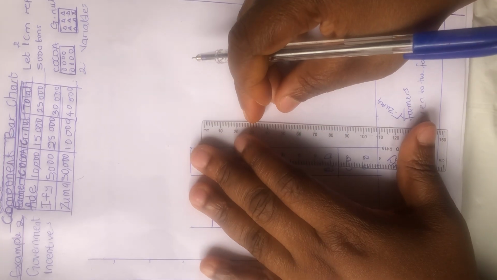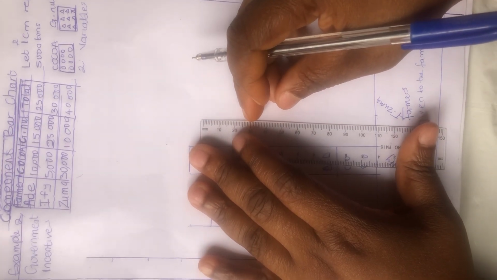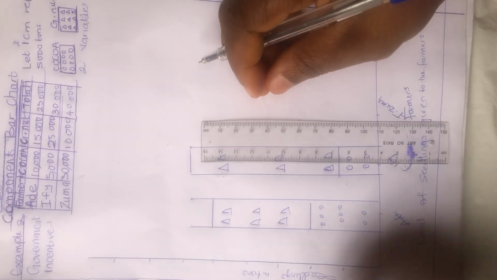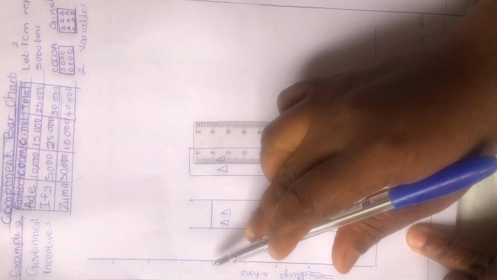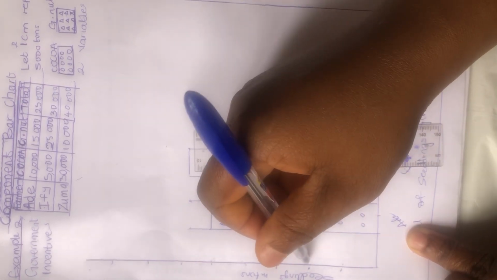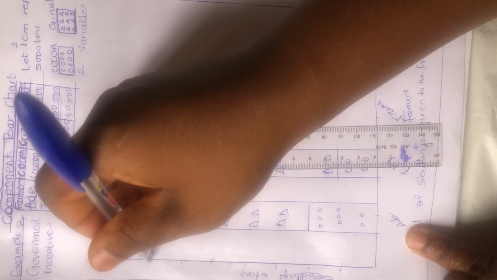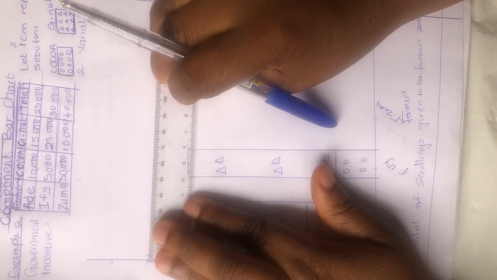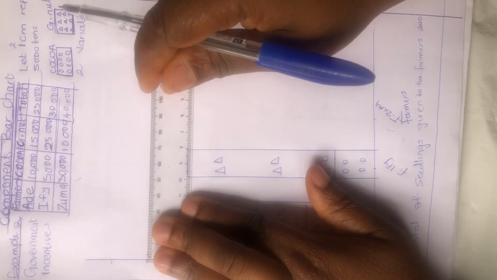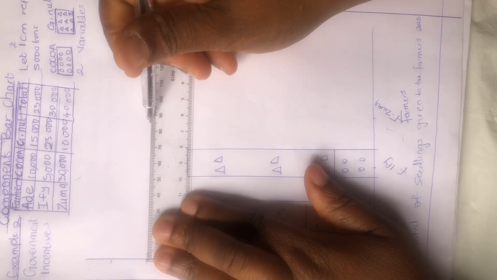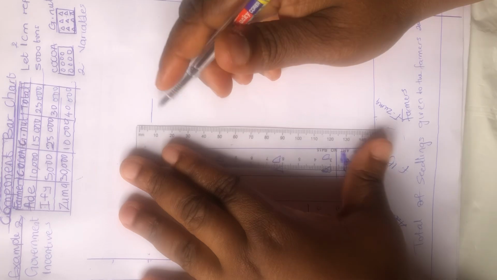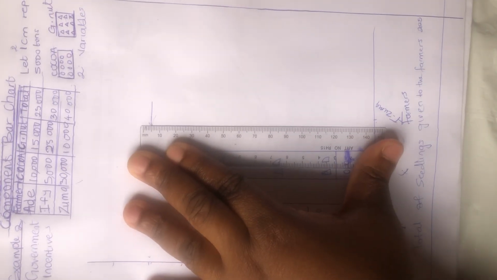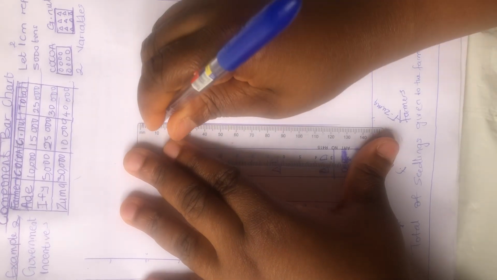Now we move on to Farmer Zuma, who has 40,000 seedlings in total. So we do this 5, 10, 15, 20, 25, 30, 40. This is our 40. So for Zuma, this is where his bar will stop. His bar is going to stop here. Good. Then you trace it down.